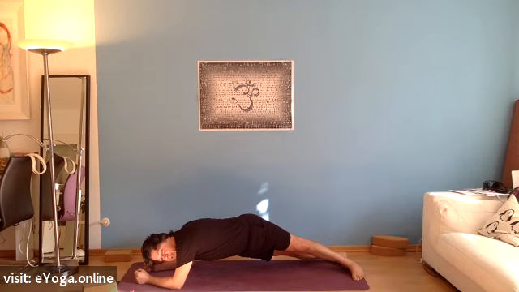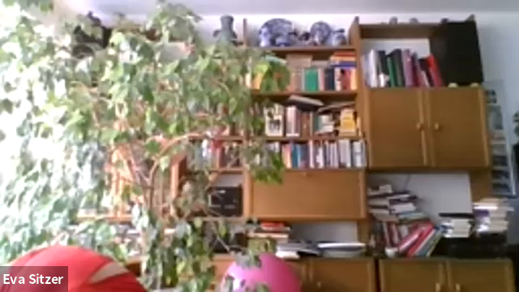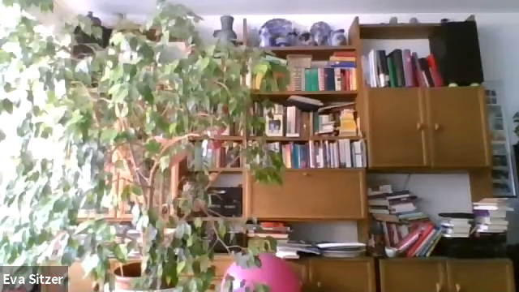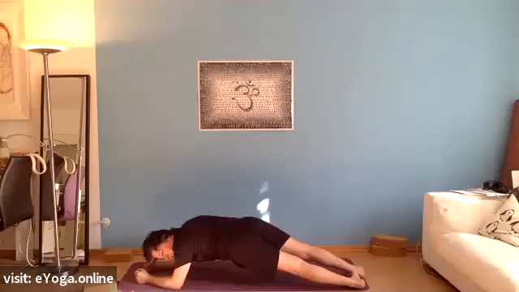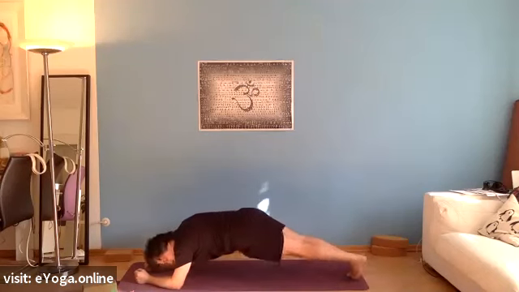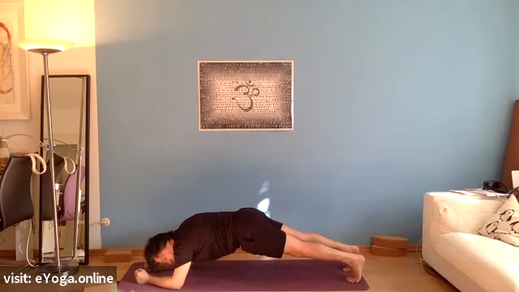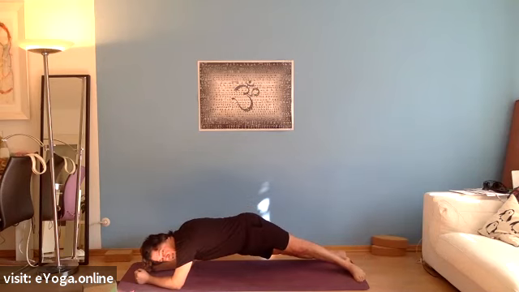Just gently, hips to the right. Lift up the heels and drop the heels to the left. Nice twist to the lower back. And then lift again and twist to the right.